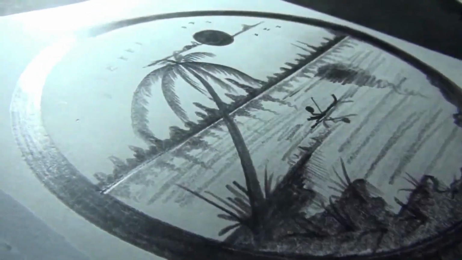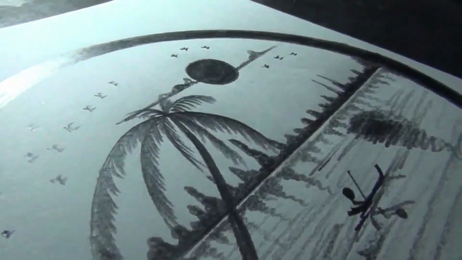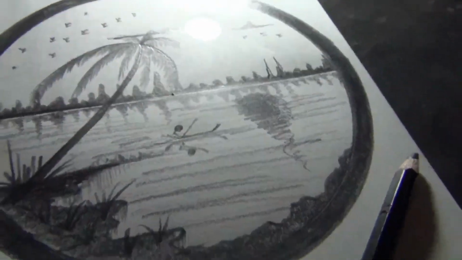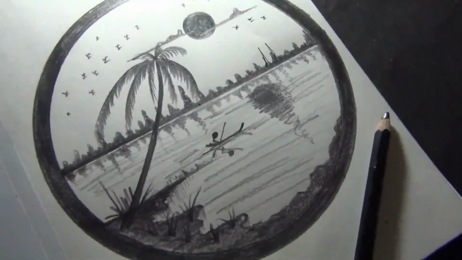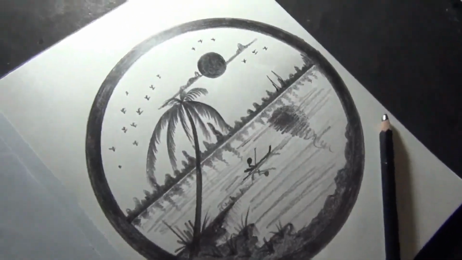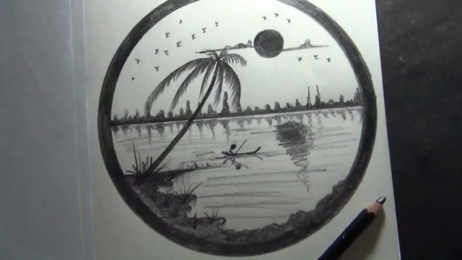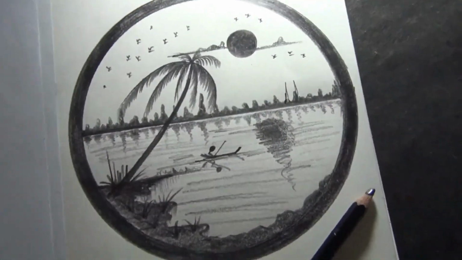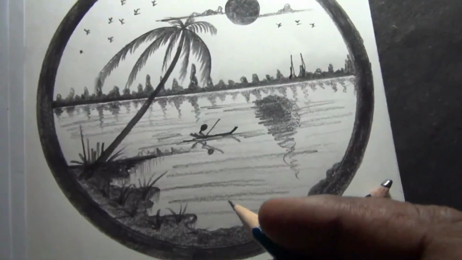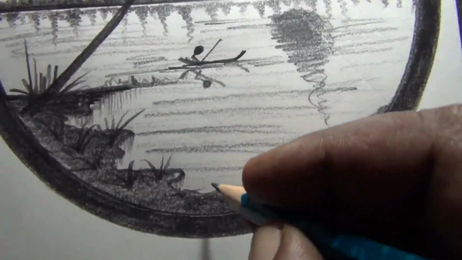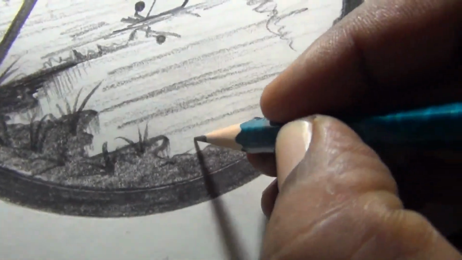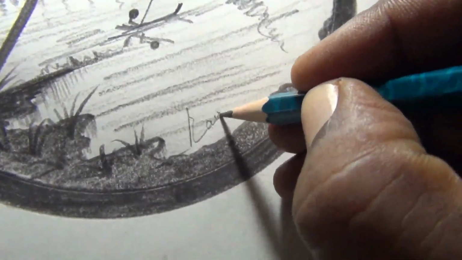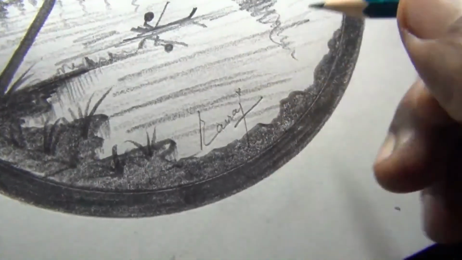You can see here, beautiful, very easy steps. Don't you think you could do this on your own? Very easy and simple ways to make a landscape, a sunset scene, or you could say a night evening scene. Thank you. I'm giving my signature here. Rasraj.